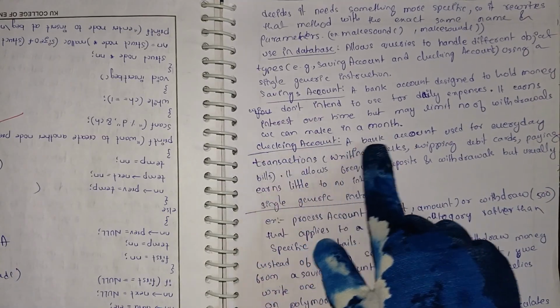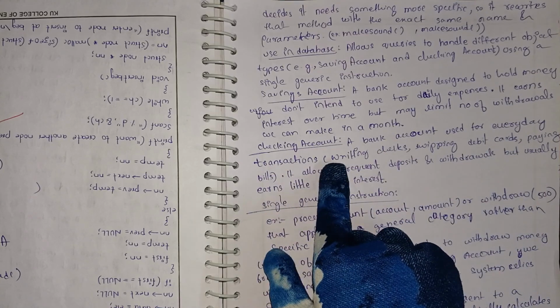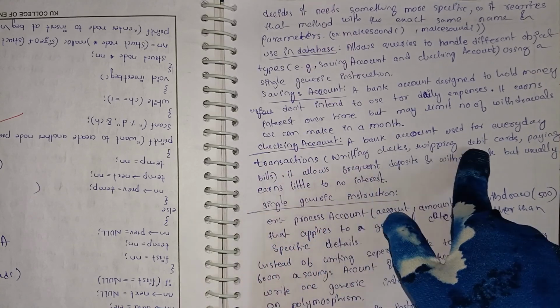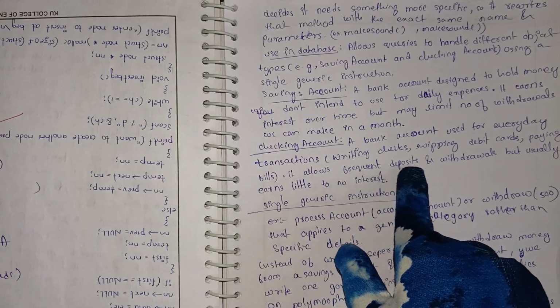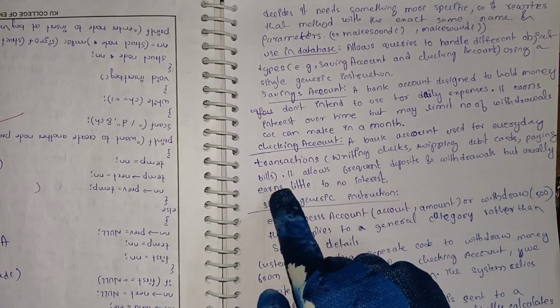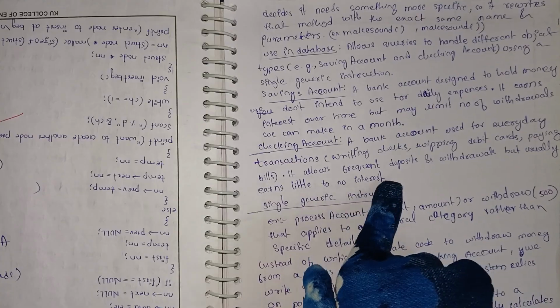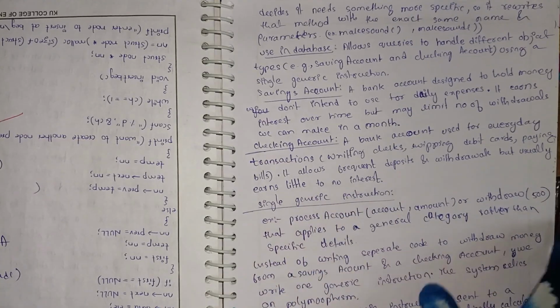Then a checking account is a bank account used for everyday transactions: writing checks, swiping debit cards, paying bills. It allows frequent deposits and withdrawals, but usually earns little to no interest.